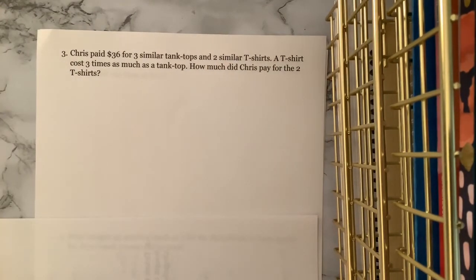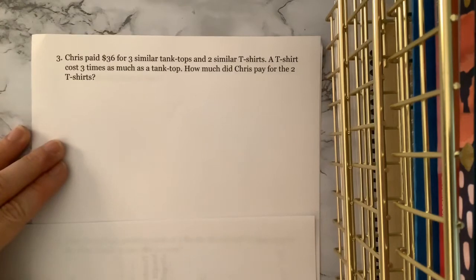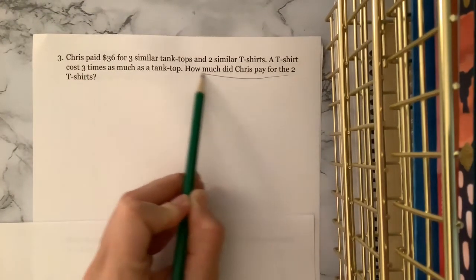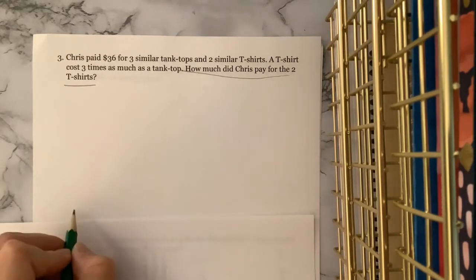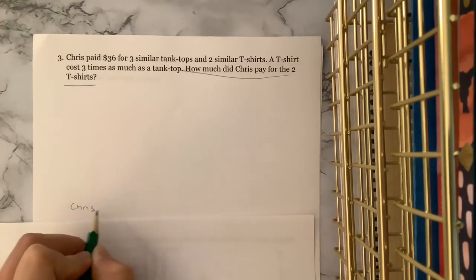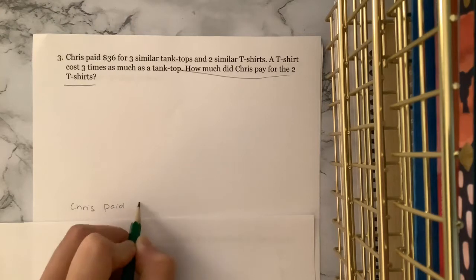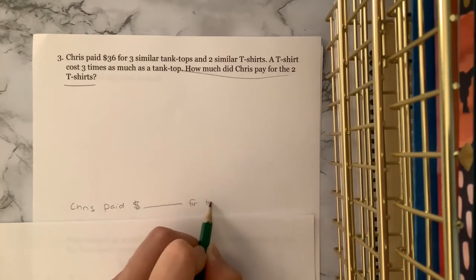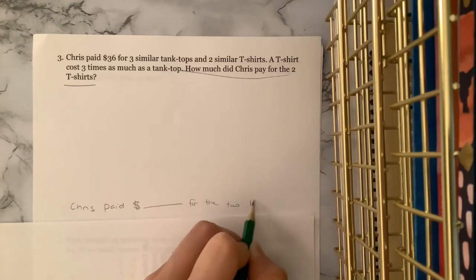Chris paid $36 for 3 similar tank tops and 2 similar shirts. A t-shirt costs 3 times as much as a tank top. How much did Chris pay for the 2 t-shirts? So we want to underline our question and write our answer statement. Chris paid blank dollars for the 2 t-shirts.